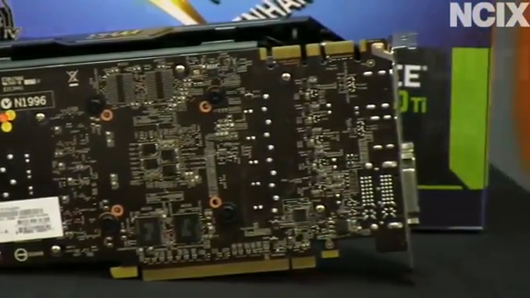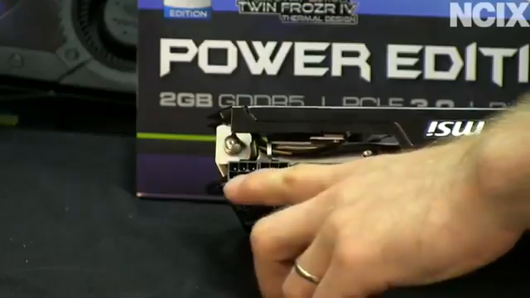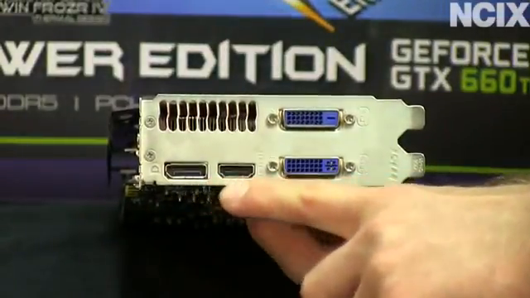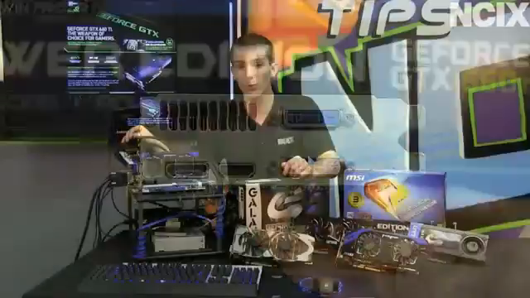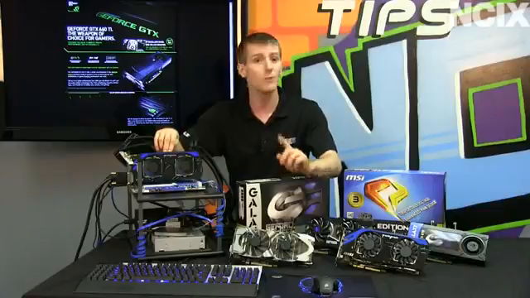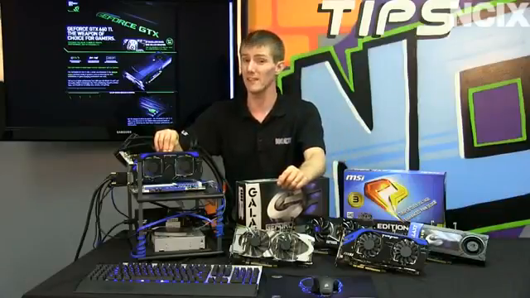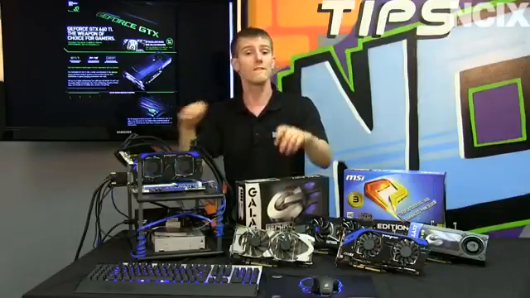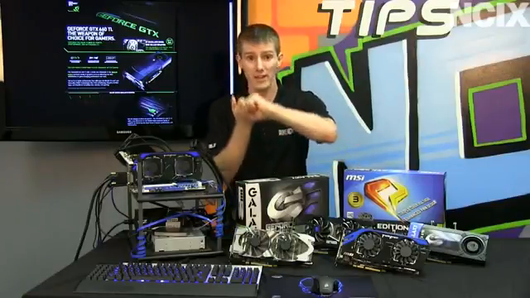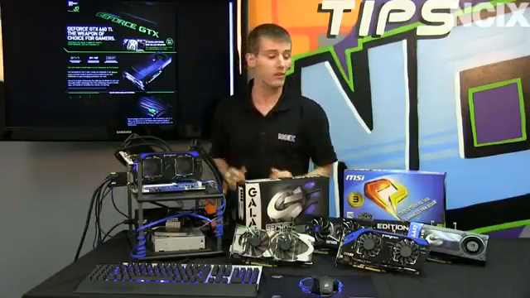2 6-pin PCIe connectors, same outputs, all that stuff, but what it does have going for it is triple overvoltage. So I can tell you guys right now that in mine and Slick's real-world testing results, we got better overclocks with this card than with the Galaxy card by a significant margin, and that was due to the fact that we can overvolt the GPU core, the GPU PLL, and the GPU memory to achieve some serious overclocks.